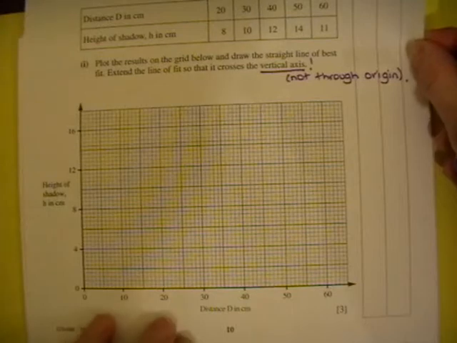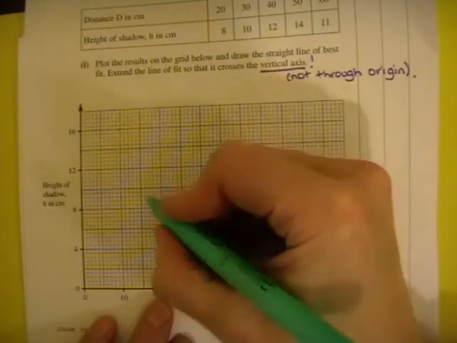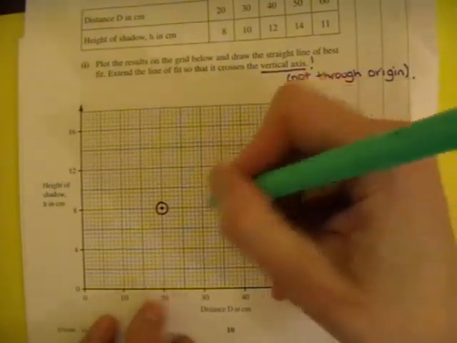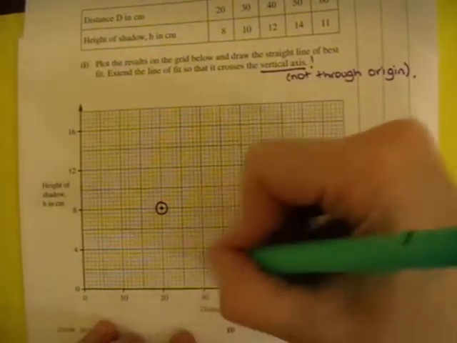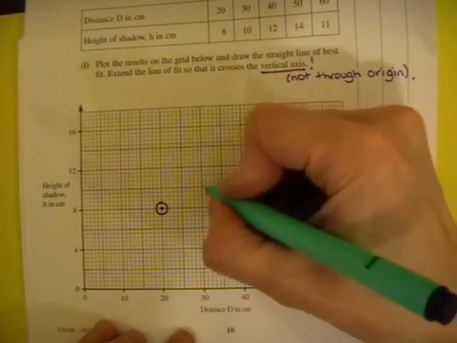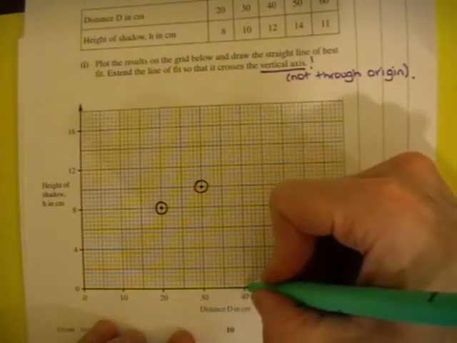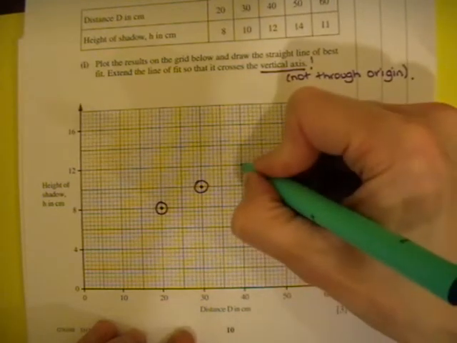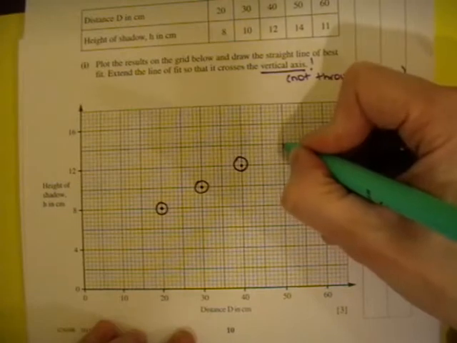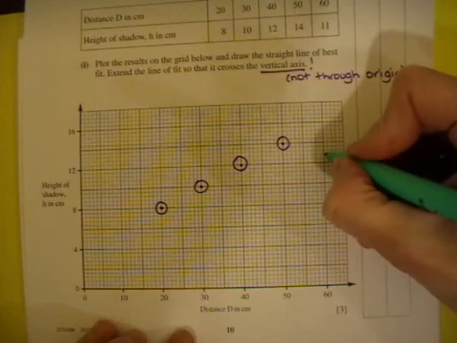So the first one there is 20 centimetres and 8. Make it fairly definite, an X with a dot round it, or given that my pen's quite wide here, I'm just going to make a dot with a circle around it. Next one is 30 and it's 10, which is this one here. The next one is 40 and it is 12. The next one is 50 and it is 14. And the last one is 60 and it is 11.